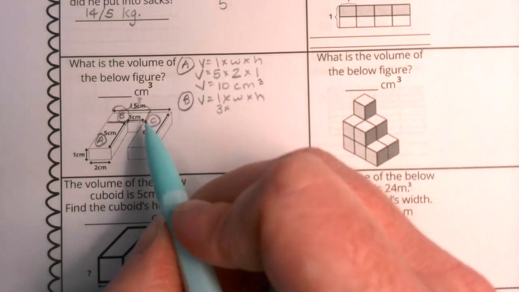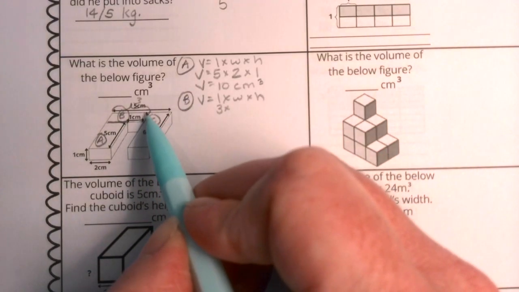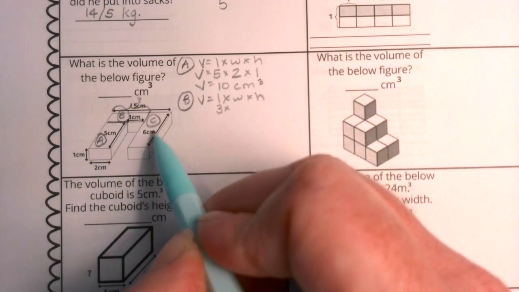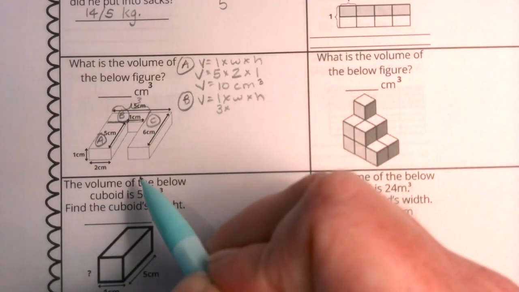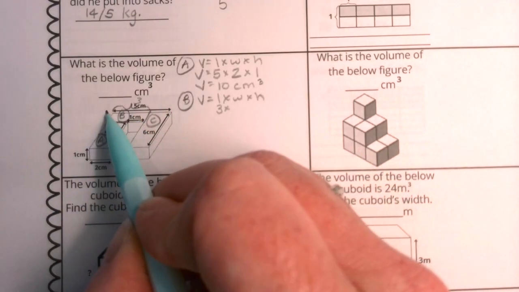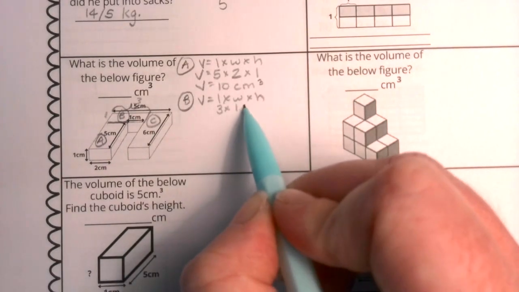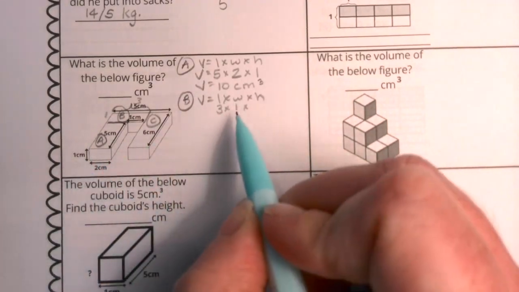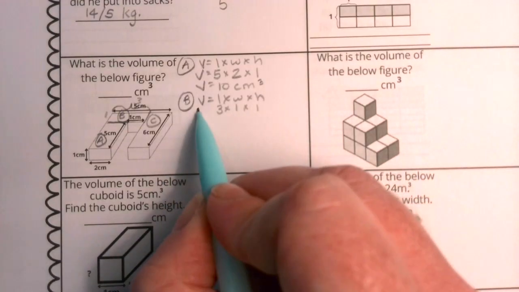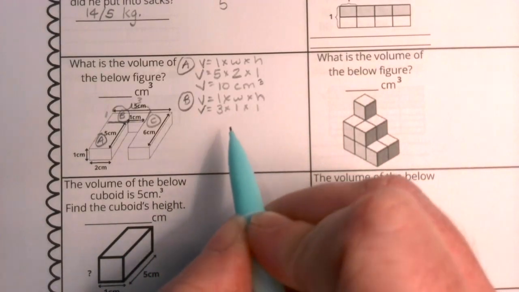My width here, let's see, what is the width of this? Well, I know that this had a width of 5, and I know the entire length has a width of 6. So this particular part right here must have a width of 1. Okay, now the height is consistent throughout the entire shape. It is 1. So I have my volume equals 3 times 1 times 1.